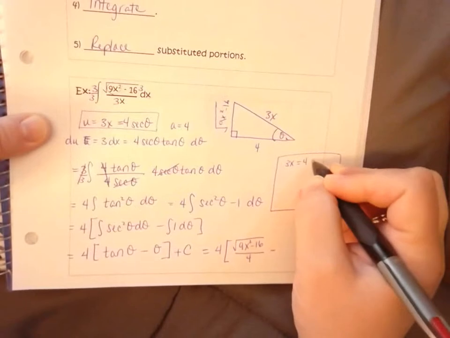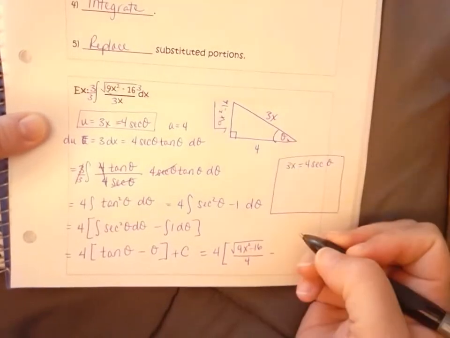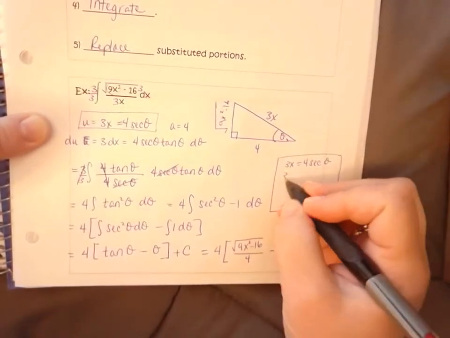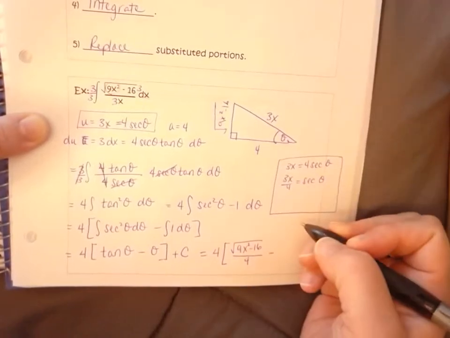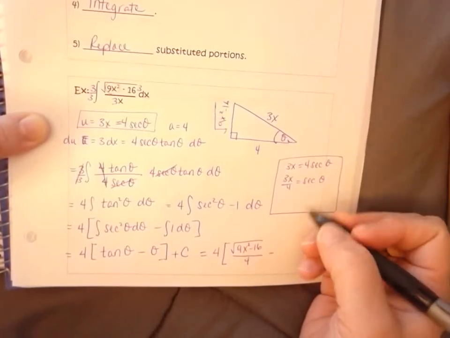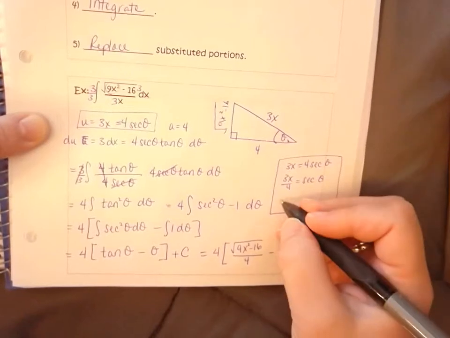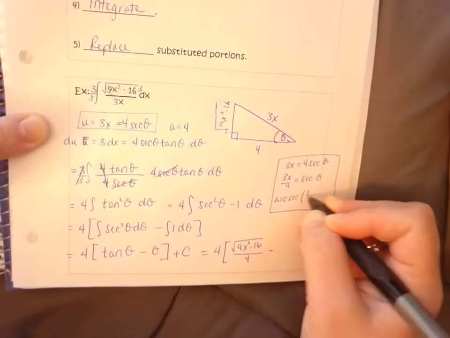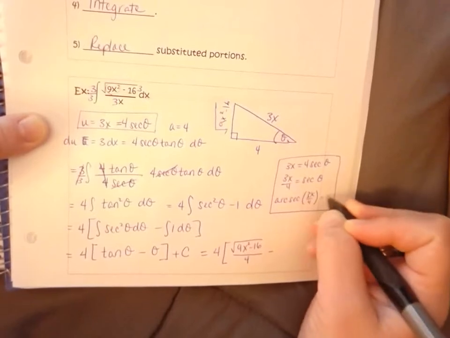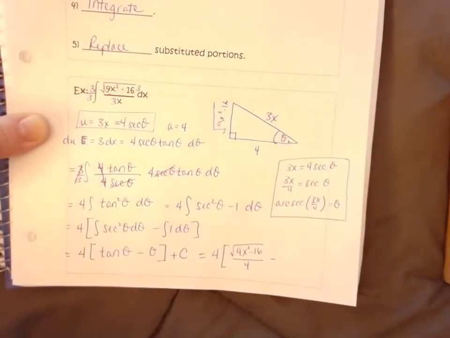3x is equal to 4 secant theta. Solve for theta. So 3x over 4 is equal to secant theta. Again, solve for theta. If you take the inverse secant of both sides, then arc secant of 3x over 4 is equal to theta.